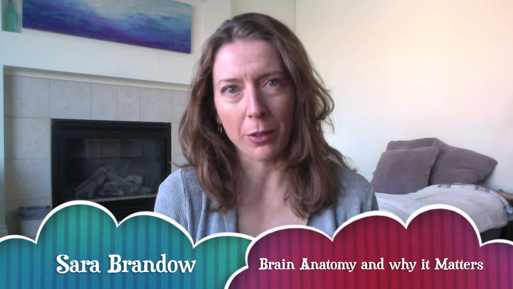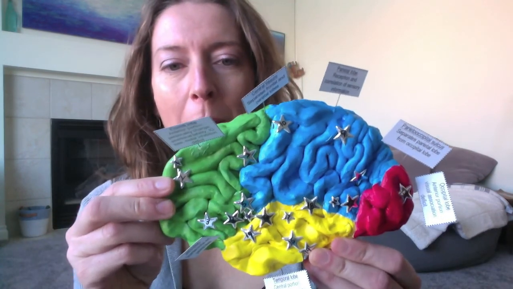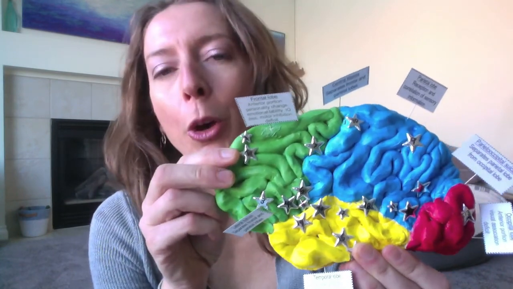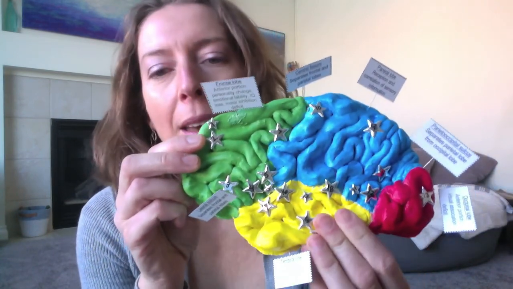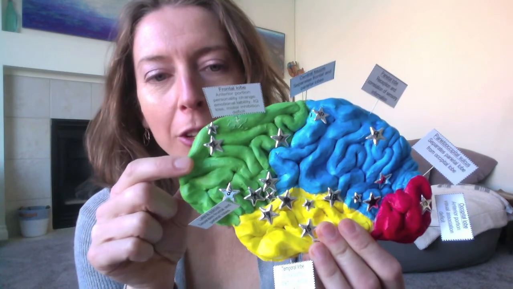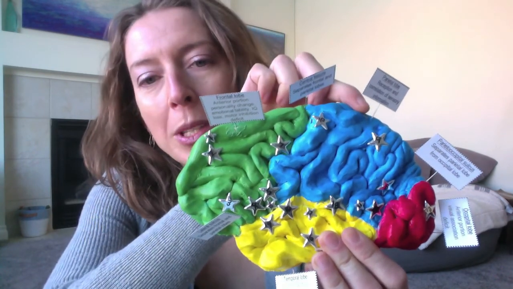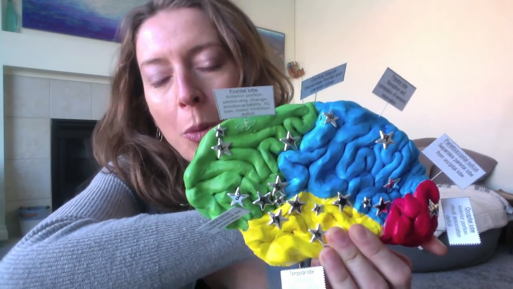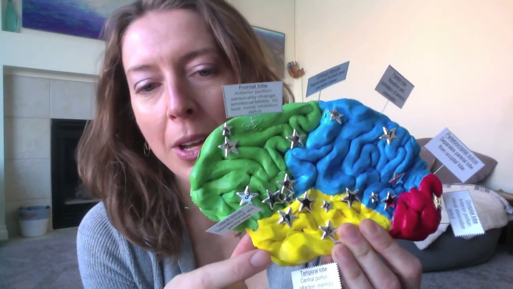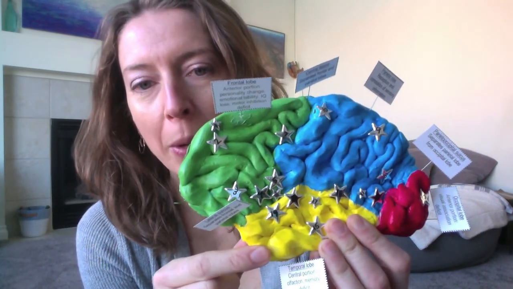Hi everyone, Sara here to share with you some information on why our brains are important for speech and language production. So today we're going to be talking about the four main lobes of the brain. The frontal lobe here is in green, the parietal lobe is in blue, the occipital lobe here is in red, and down here is the temporal lobe in yellow.